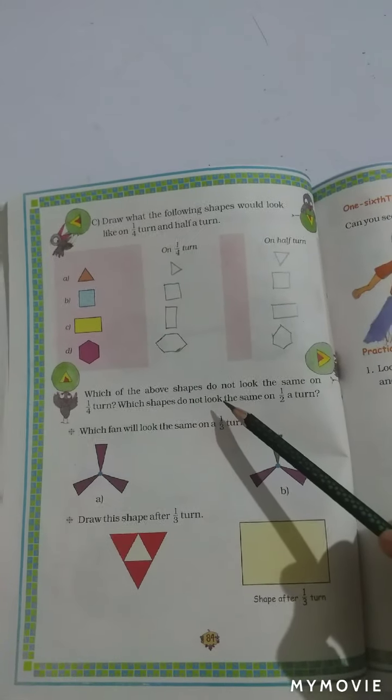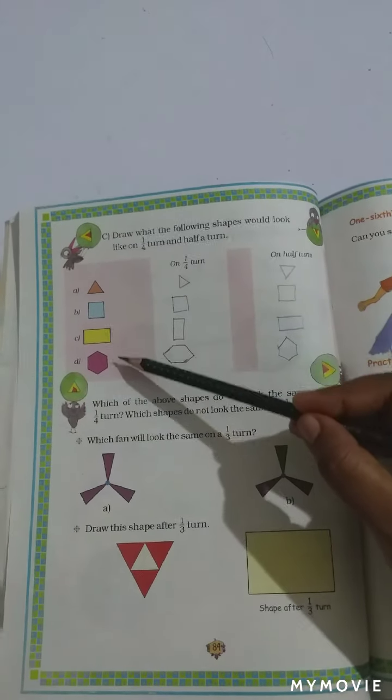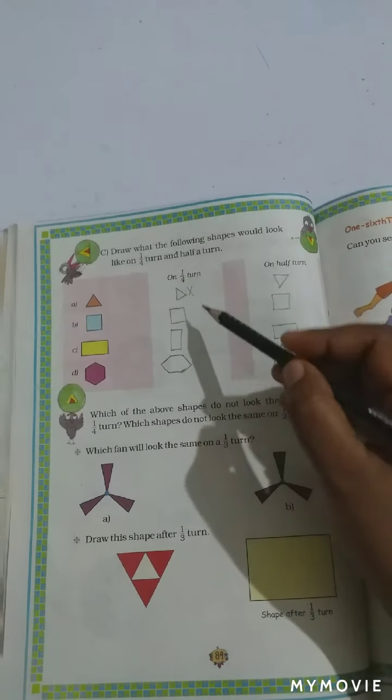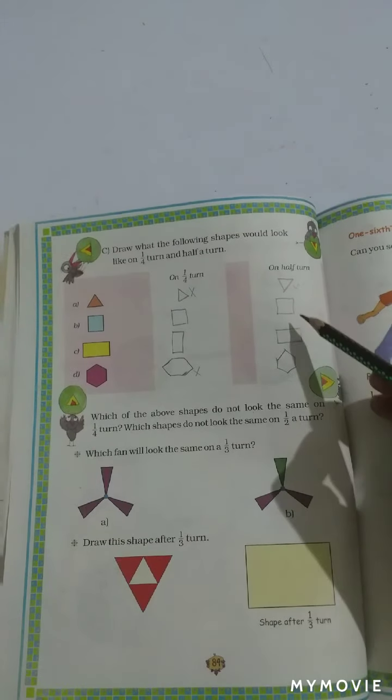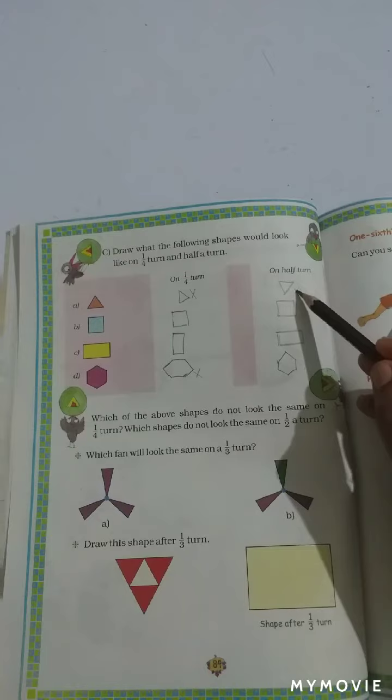So these two lines are connected with this question. They are asking which of the above shapes do not look the same on 1/4 turn. Now from this, the shapes that do not look the same for 1/4 turn are the triangle and this last one. This is a 6-sided shape, it is called a hexagon. These do not look the same. And which do not look the same for half the turn? Half the turn is again the triangle, and only the triangle does not look the same.